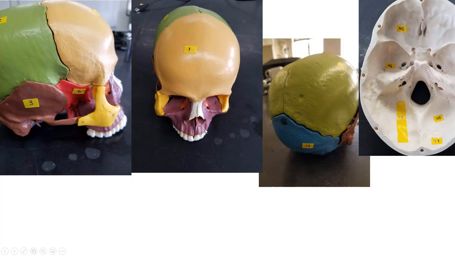And here's your maxilla. Looking at the back of the skull, you get to see the back of the parietal bones. Here's your occipital bone. Then when you get this view where you cut off the top part of the skull and you look down at it, you can see a couple of things that are really important.